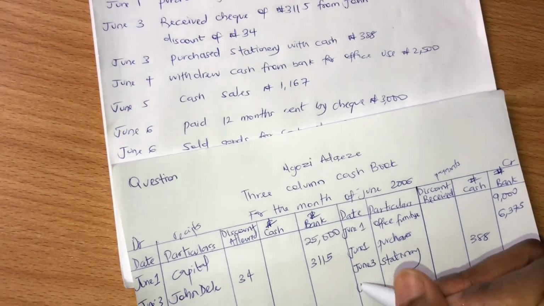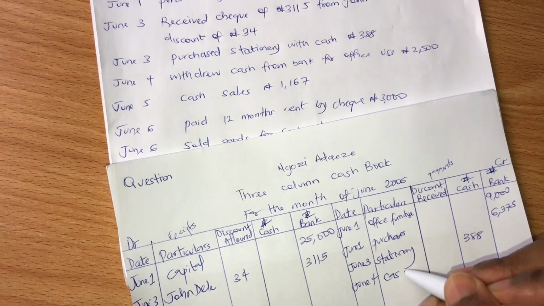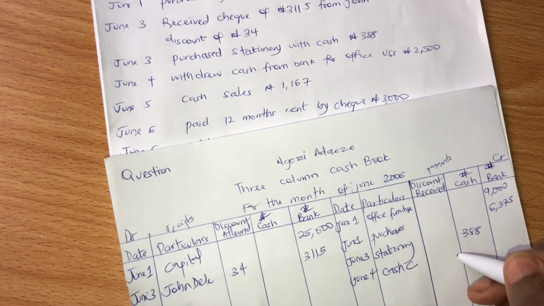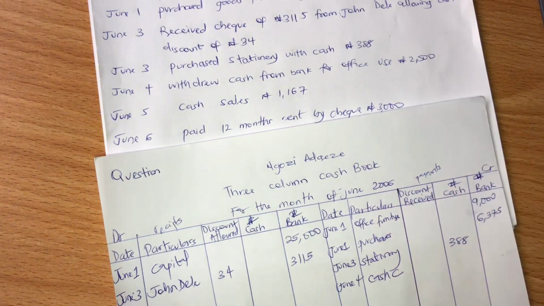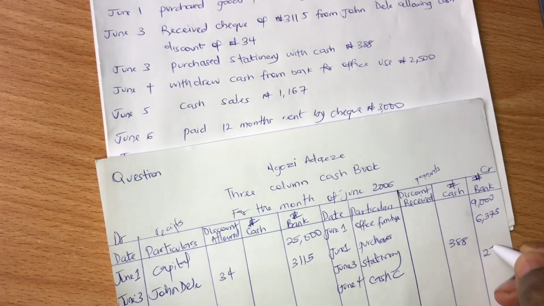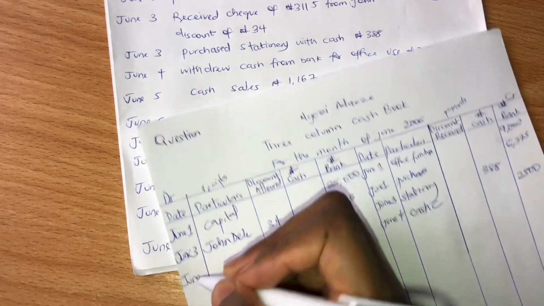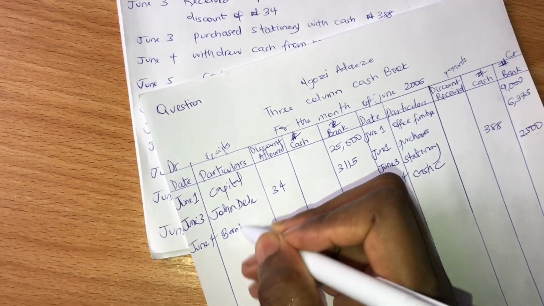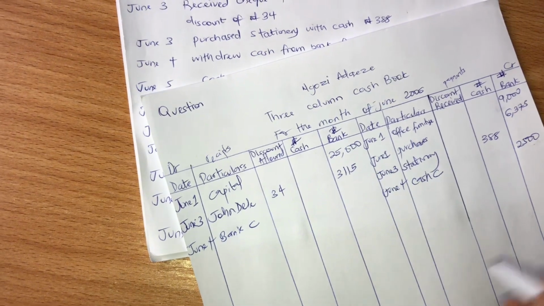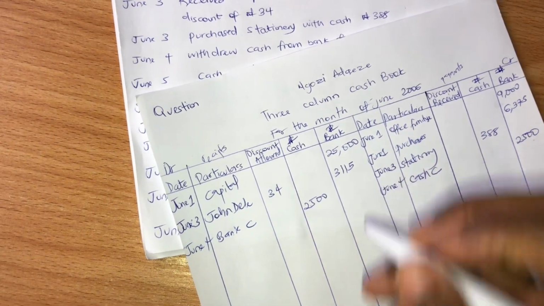So let's say June 4. Since the bank account is credited, we do a cash contra. Then you put the amount, which is 25 under the bank. Then you enter it here as well. June 4, bank contra, 25 under cash because cash is increasing.